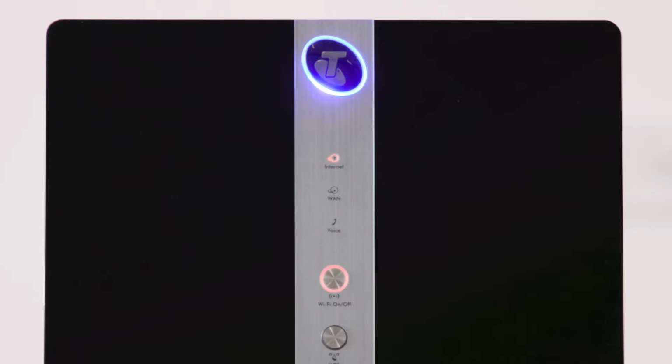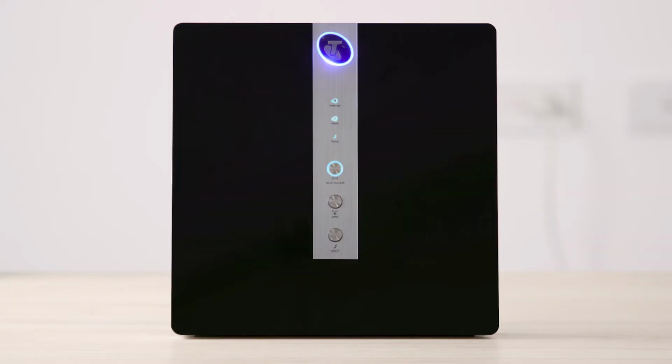After a few minutes, if the lights on the gateway are still red or won't come on, your modem may have a fault. If the lights aren't red but you're still experiencing connection issues, you may need to conduct an isolation test.